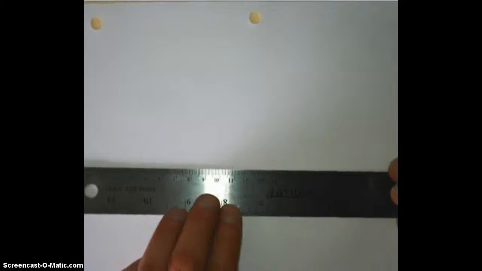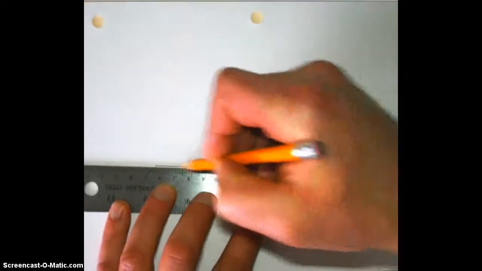Okay, we're going to do a rhombus construction. So the way we do a rhombus construction is we start out with a segment of arbitrary length, and you're going to do just like what you would do for a perpendicular bisector or a midpoint construction.